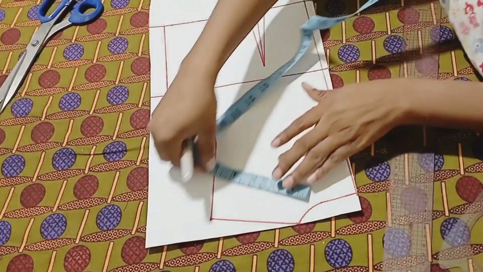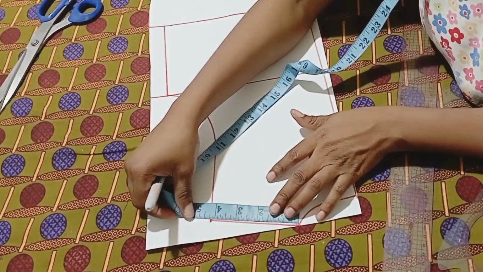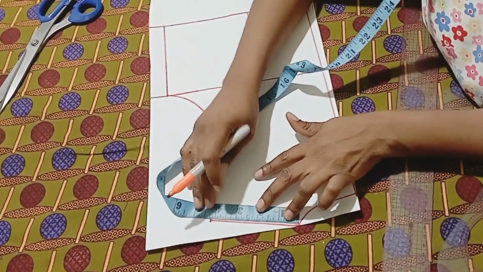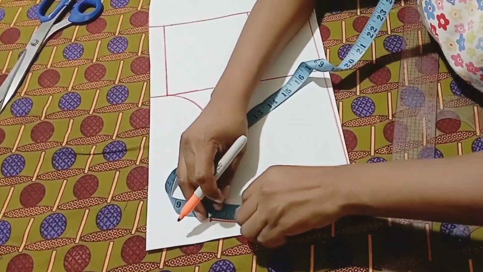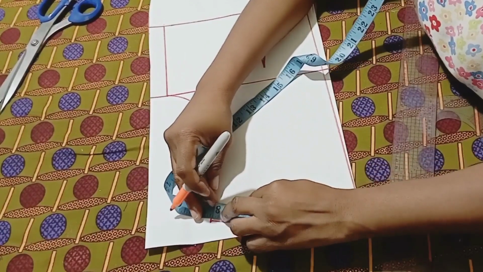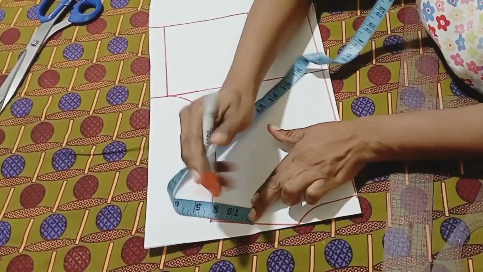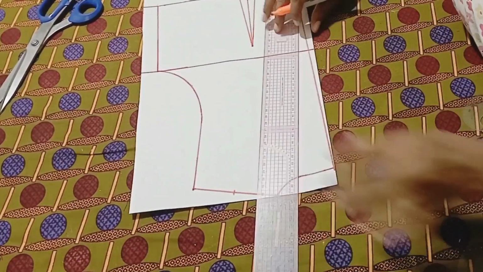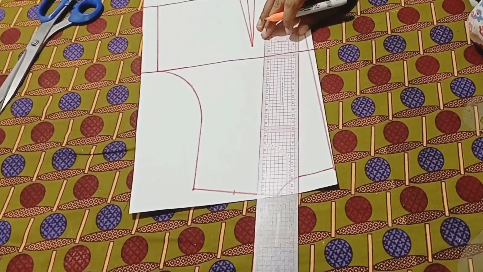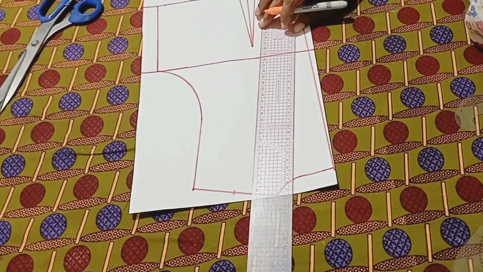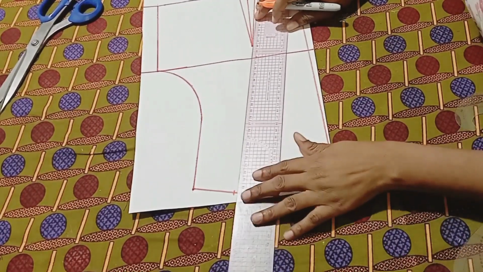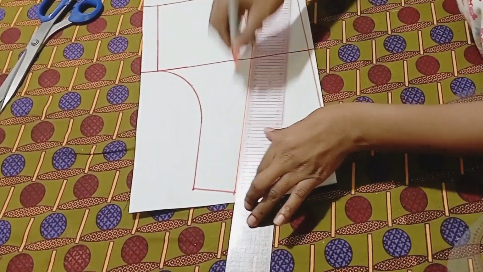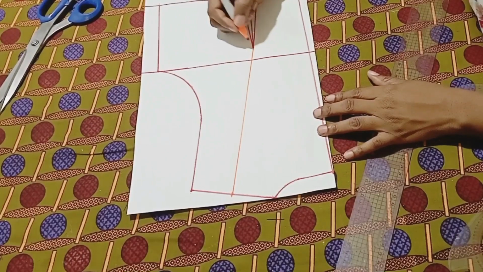Yoke. Okay, so I'm just going to come from this point at the back and get the center point of the back. Now just mark it like I have done, and I'll connect a line direct to this point from here, like so. Now that this is done, that's all.